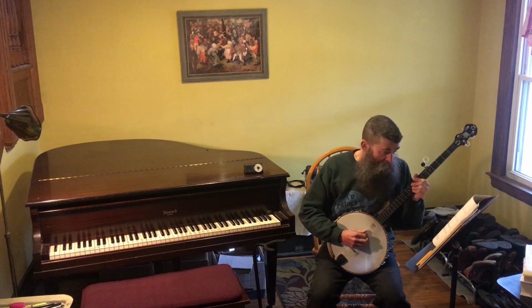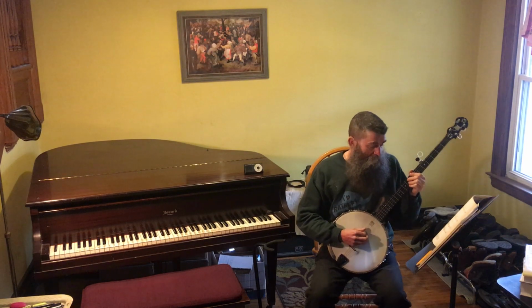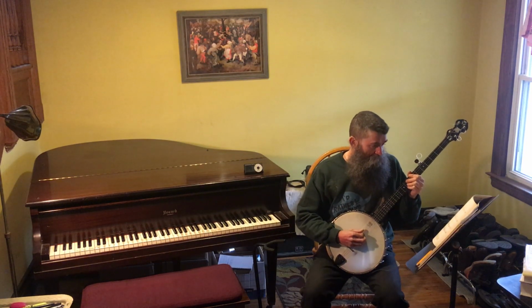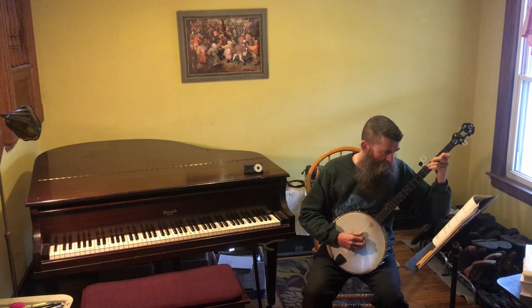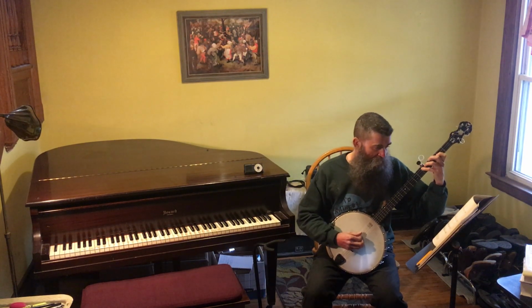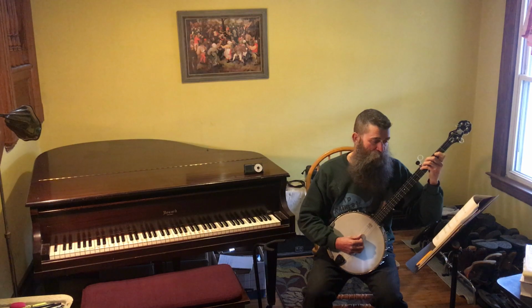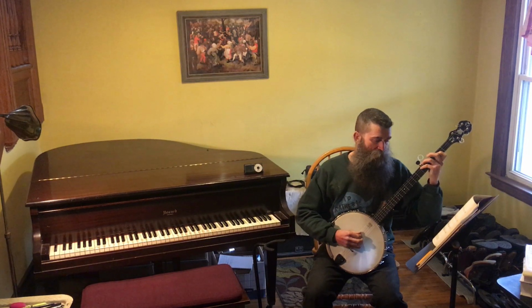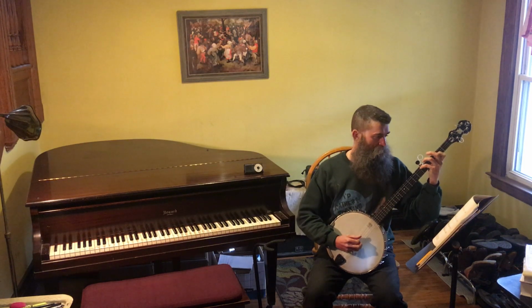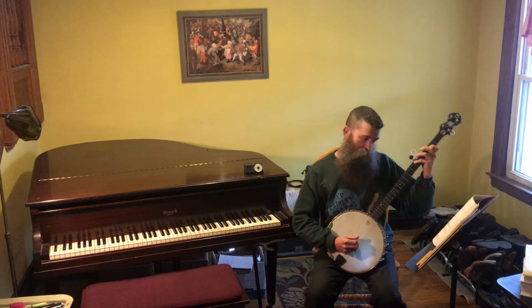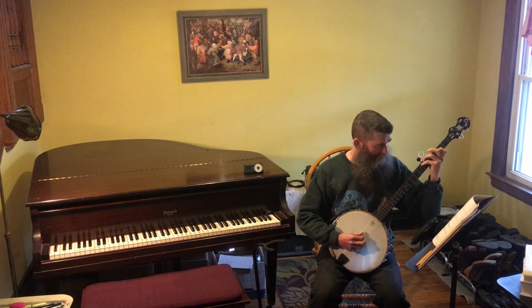Now, before I start playing this, I want to tell you that the hardest part for most people is in the second half of the second bar, when you're playing F on the fourth string and A on the third string at the same time. That's a bit of a reach. We might not have done something like that before.